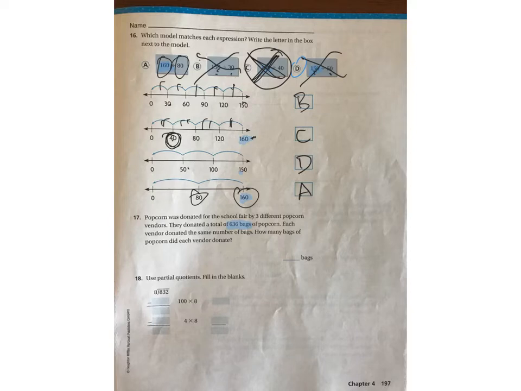And then we switch to red for our divisor. So how many different popcorn vendors do we have? How many groups do we have? Well, we have 3, right? 3 different popcorn vendors. You can just highlight 3 if you want. But that way we know we have 636 bags. I have 3 different vendors.